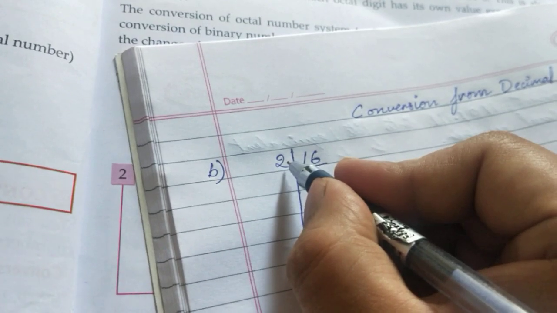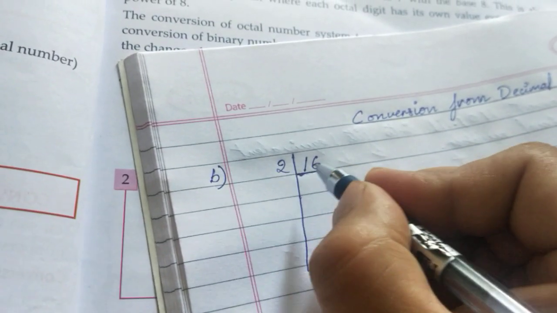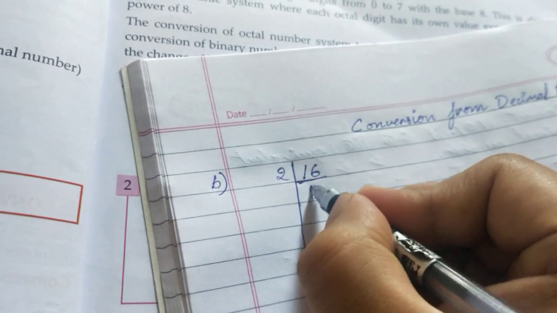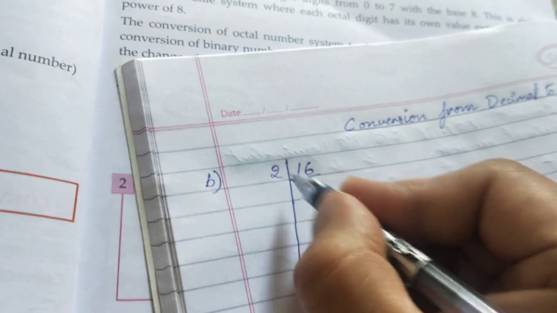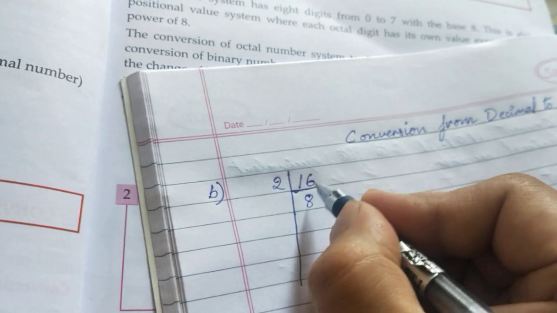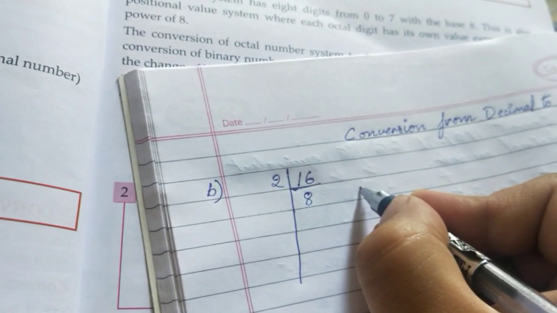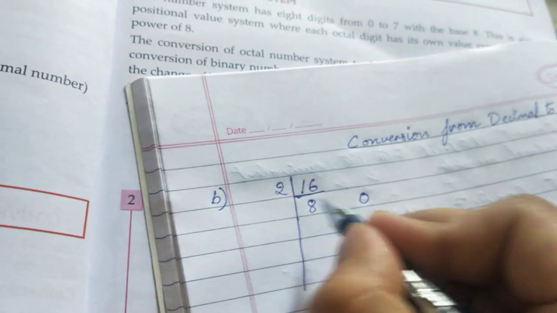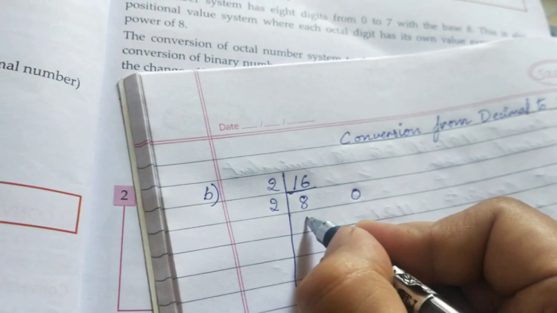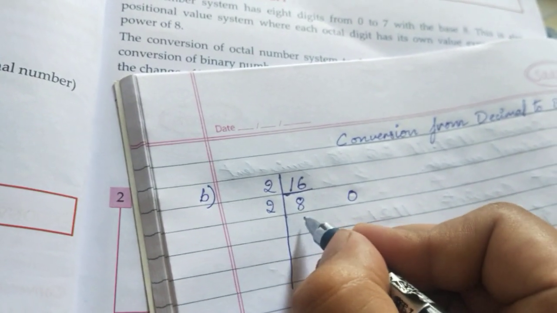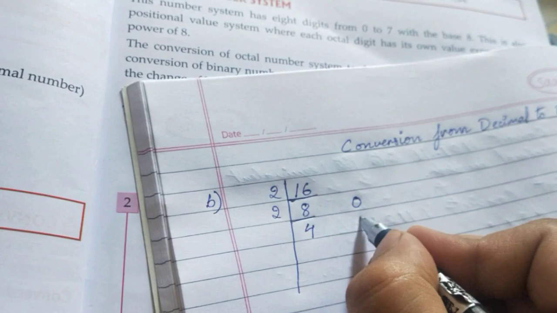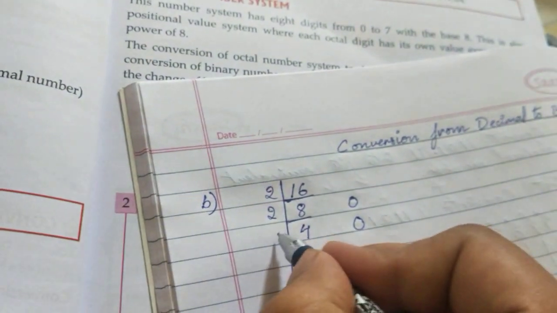16 can be divided by which number? 2 8s are 16. So when you divide 16 by 2, you get 8, and there is no remainder, so you write 0 over here. Now when you divide 8 by 2, by which number? 4. 2 4s are 8. Again you have no remainder, so you write 0 again.